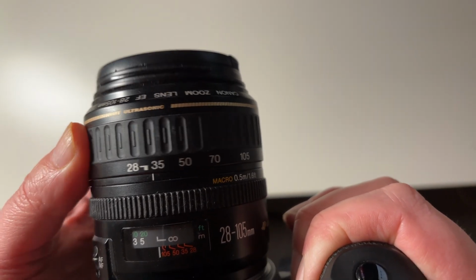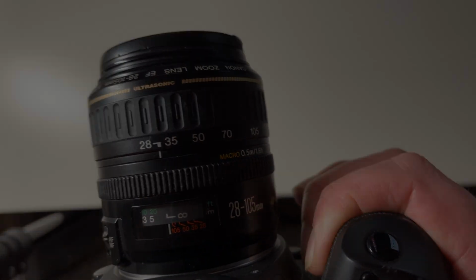As with the three prime lenses, with the zoom lens with the wide angle, you will get distortion, but you can also have a wide field of view. With the telephoto end, you will have much more magnification at distant objects, but a much narrower field of view. You won't be able to take in as much.